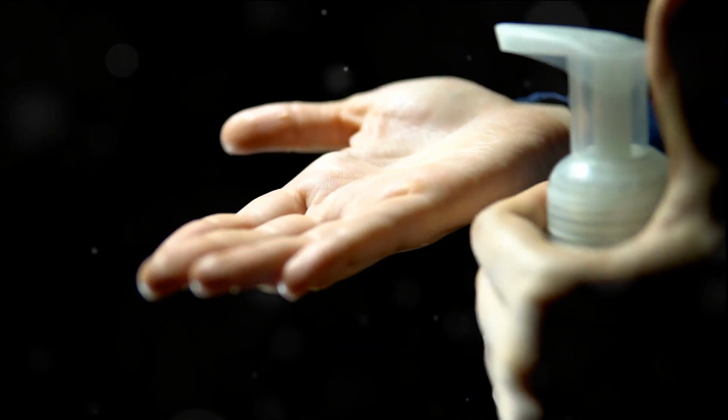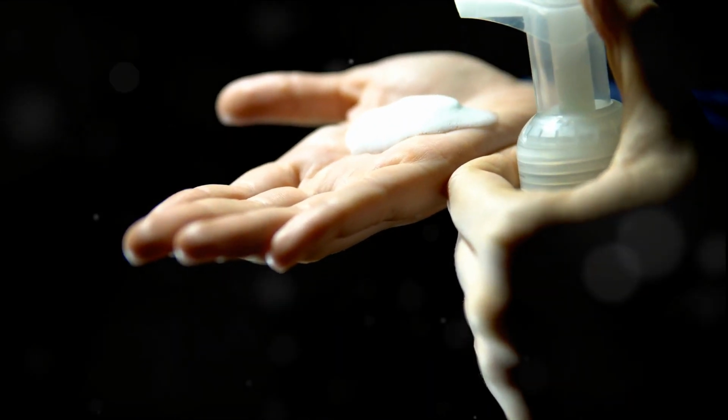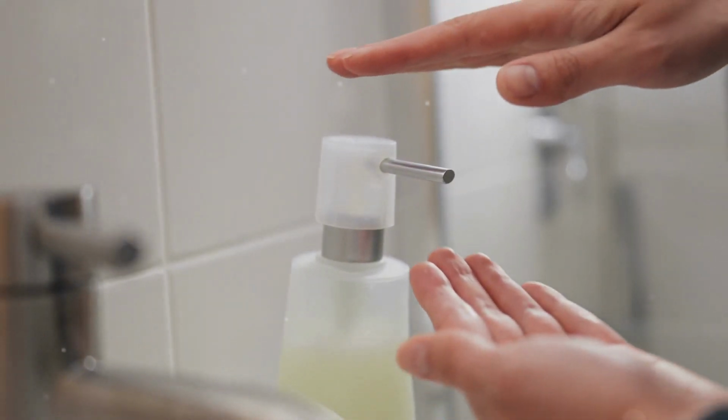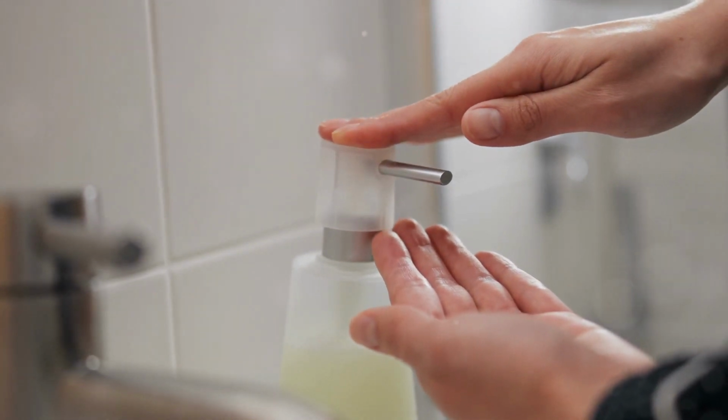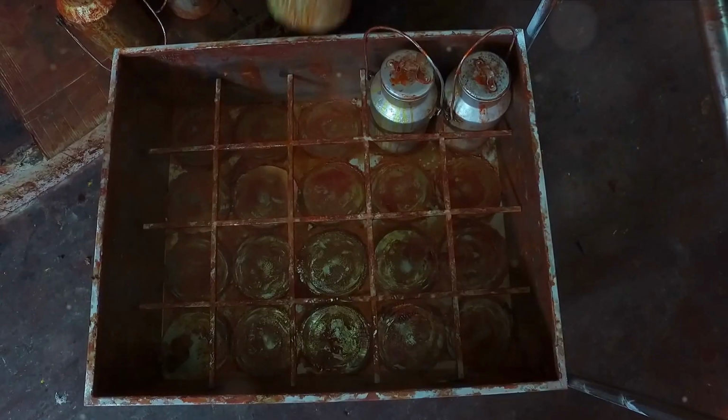Finally, we explored the last steps in the soap journey: packaging and distribution. Each bar is wrapped and labeled, ready for its journey to stores and homes around the globe. These final steps are crucial for the protection and presentation of the soap. They also offer an opportunity for branding and marketing, allowing each company to put their unique stamp on their product.